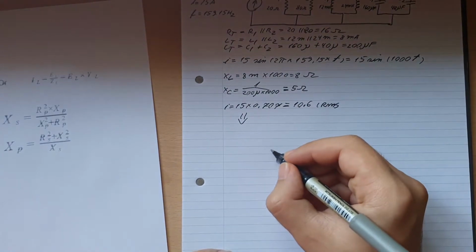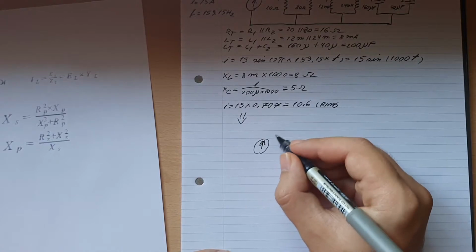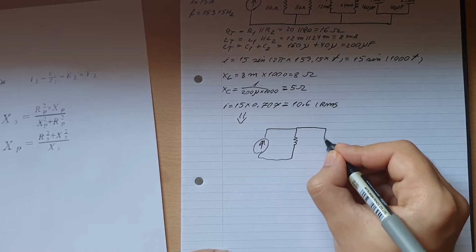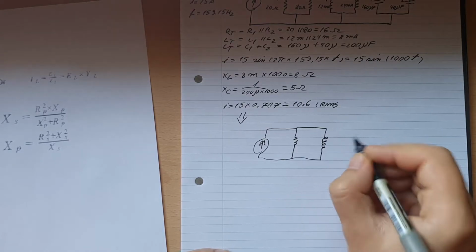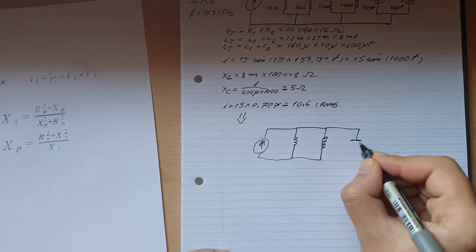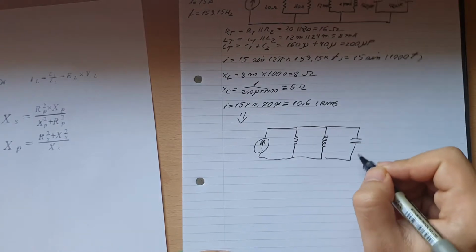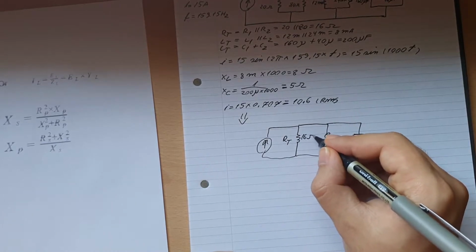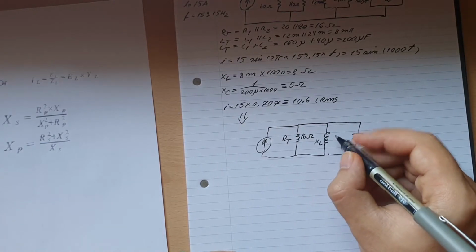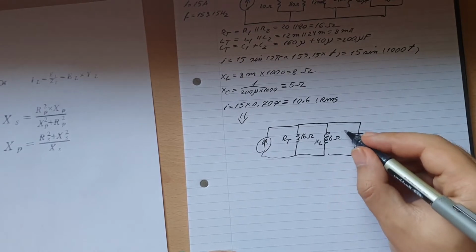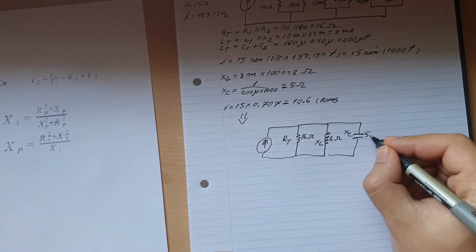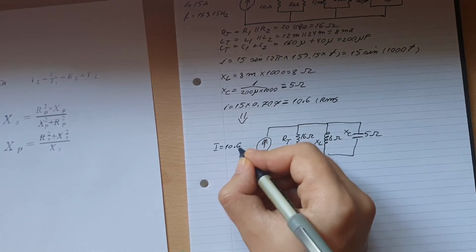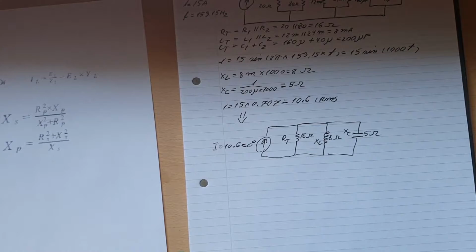We can draw a current source, and put one resistor, one inductor, and one capacitor. There you have it. This one will be RT, our total, which is 16 ohms, XL, which is 8 ohms, and XC, which is 5 ohms. And here will be I, which is 10.6, at an angle of 0 degrees.